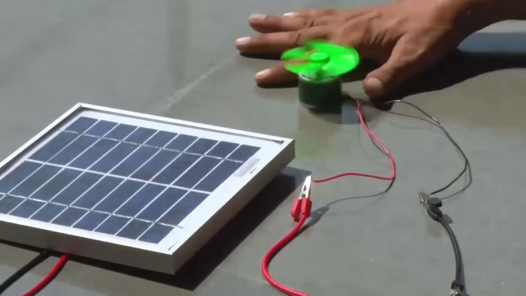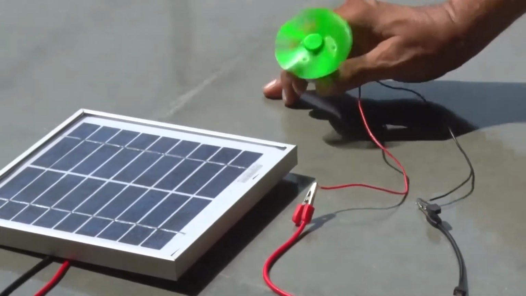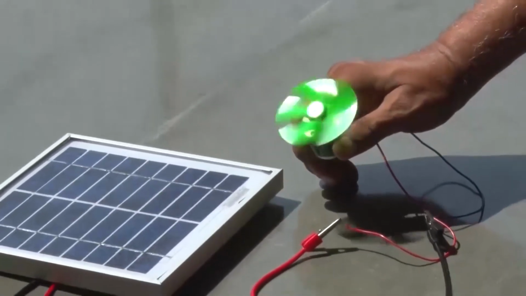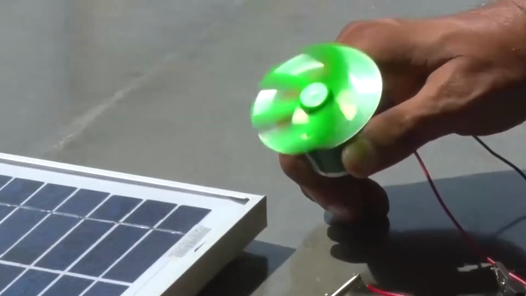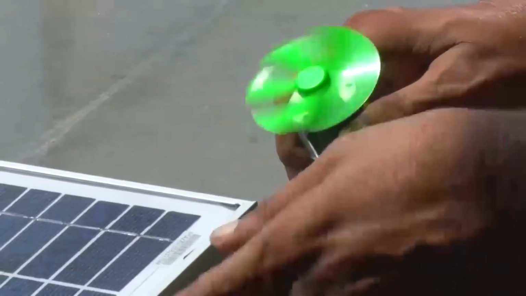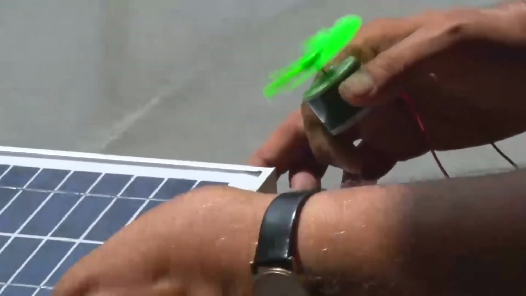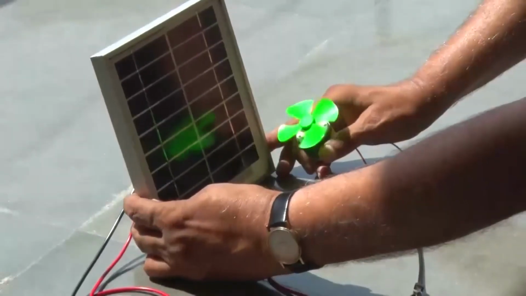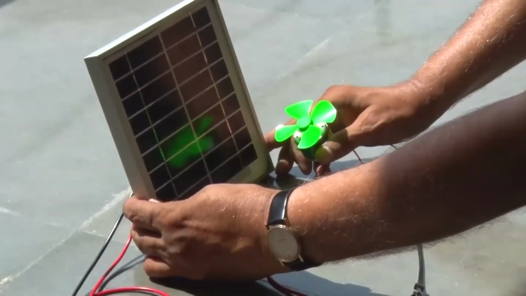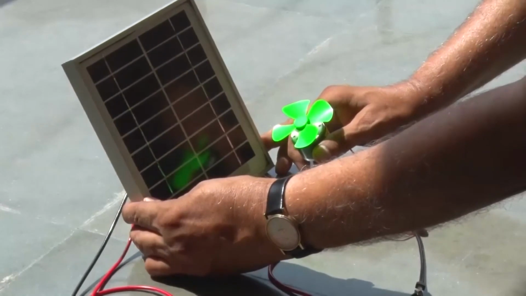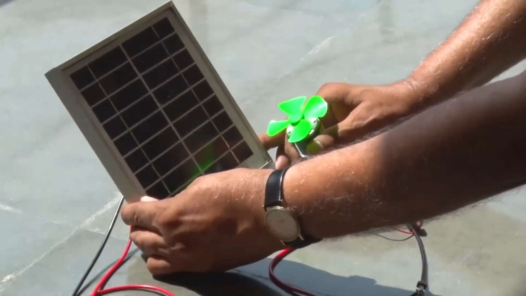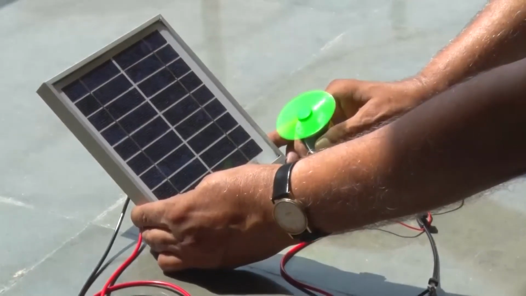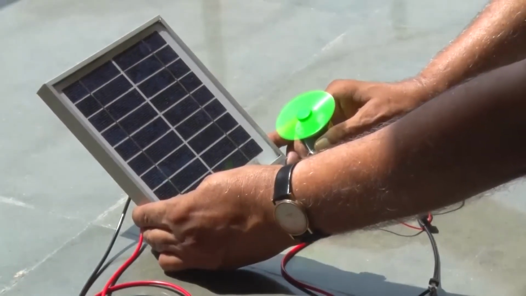See what is happening? The motor is running at a very high speed, and if I block this sunlight, suppose I block this sunlight, see what has happened. Now, the sunlight is not falling on the panel and the fan has stopped, and now I am tilting it, so that yes, sunlight has started falling on it and you can see the fan.